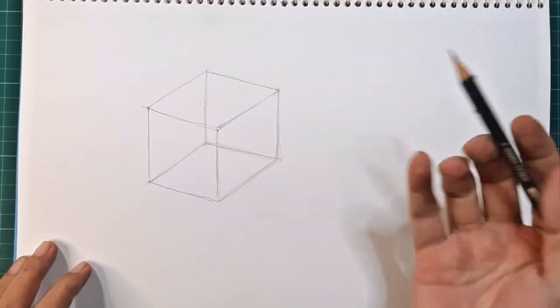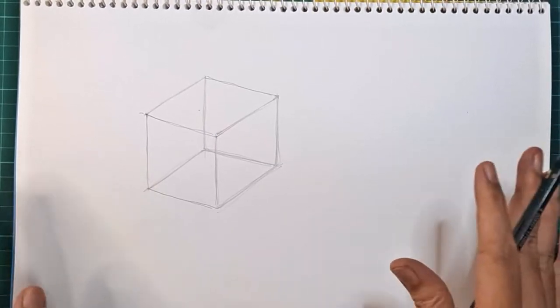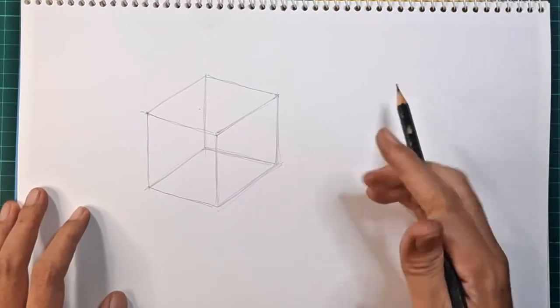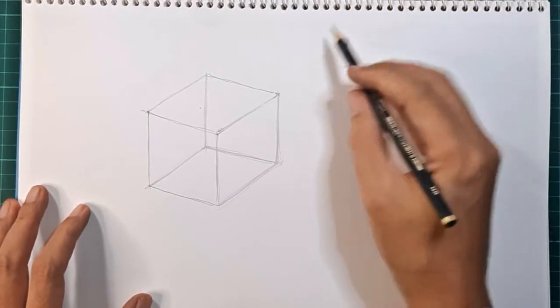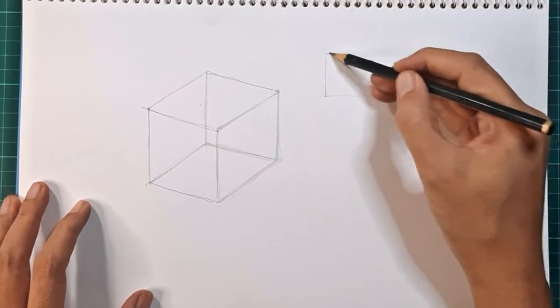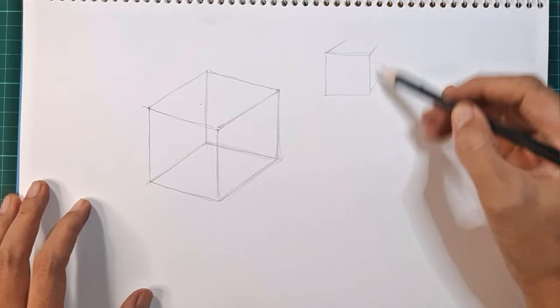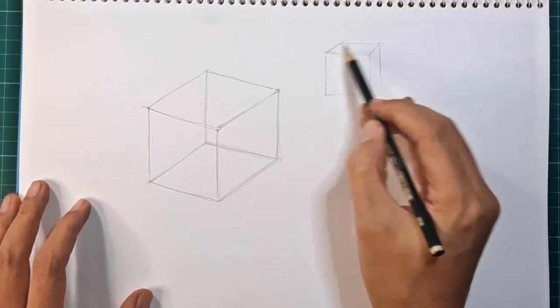They don't represent real life because in real life, everything is in perspective, meaning in a perspective projection, when I draw this box, there will be a part of the box that recedes.